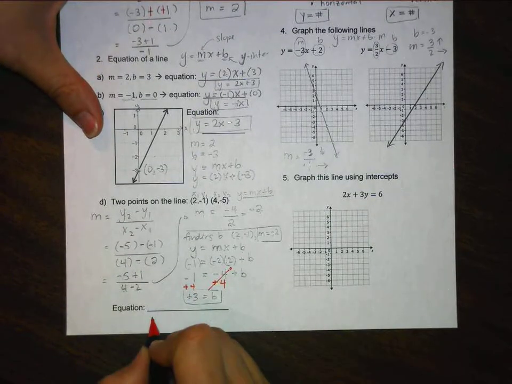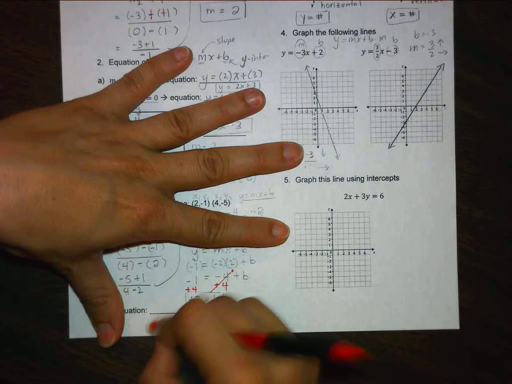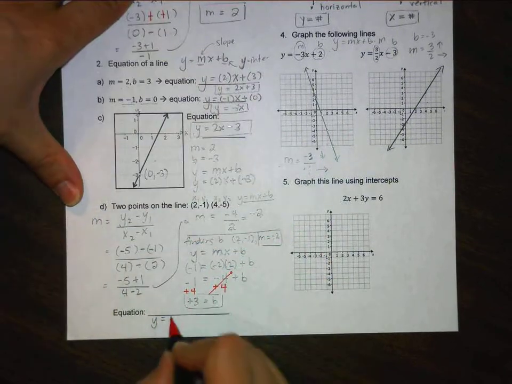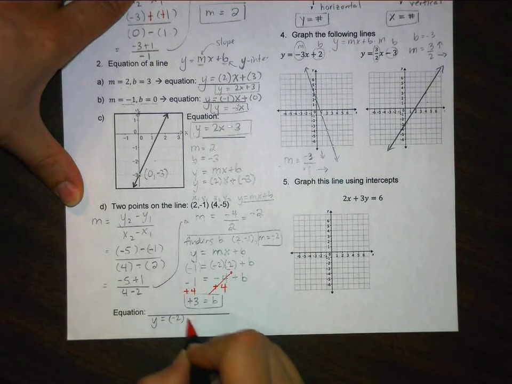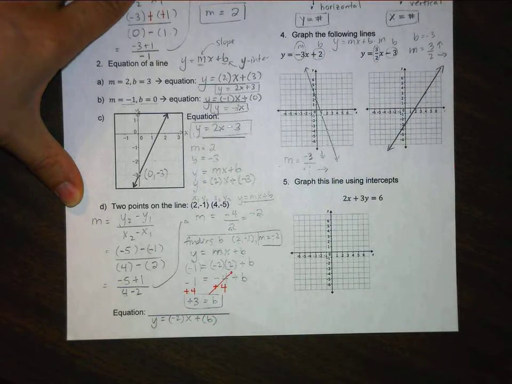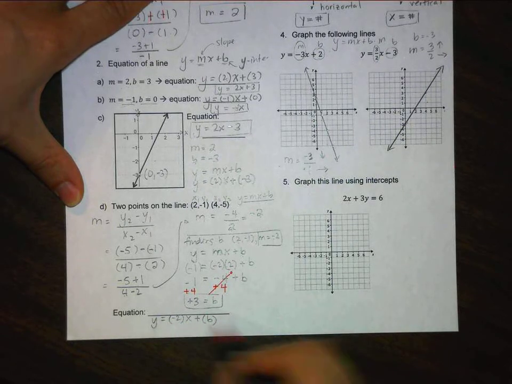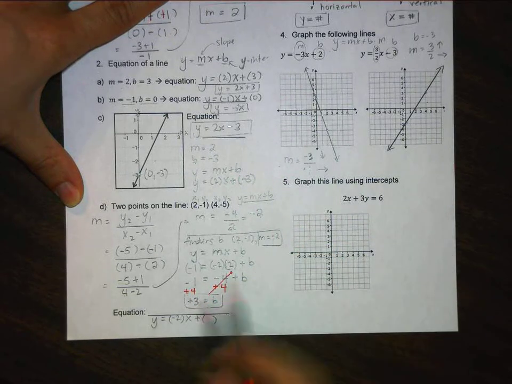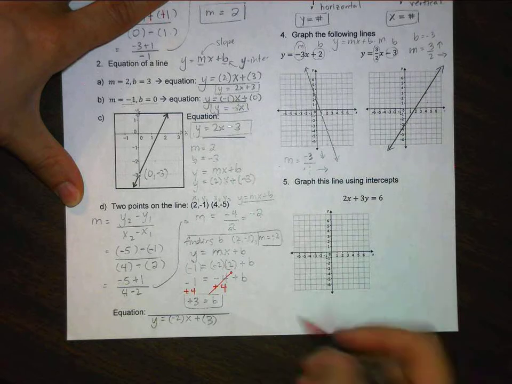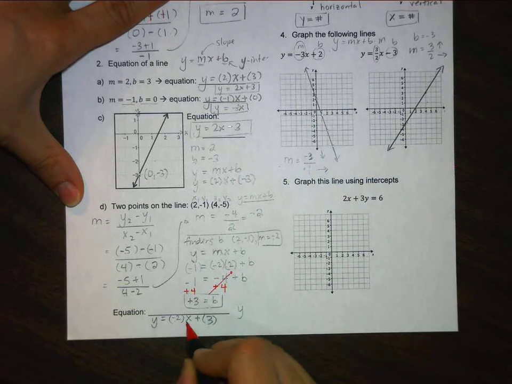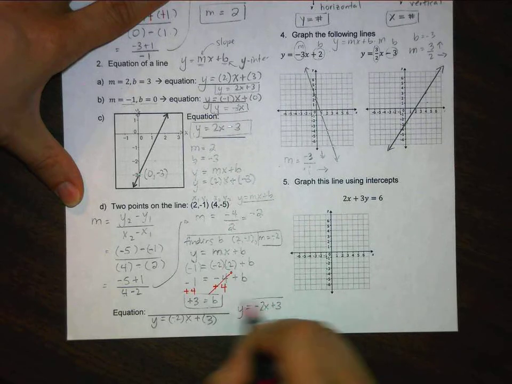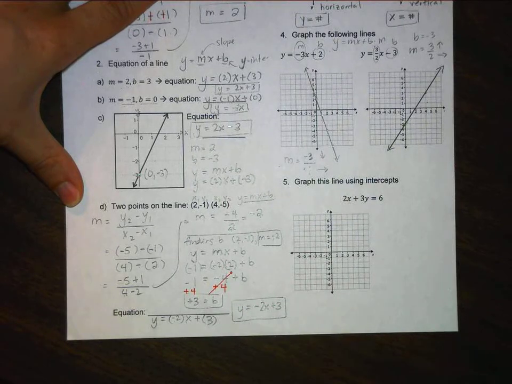I've run out of room here, but I can write it here. Y is equal to m, which is negative 2, write down the x, plus b. So I wrote plus b. b is actually equal to 3. Don't forget what you're doing there. There's my 3. Now it's a plus, so we can just write 3. Let's simplify it. Negative 2 times x is just going to be negative 2x plus 3. And there is my equation.